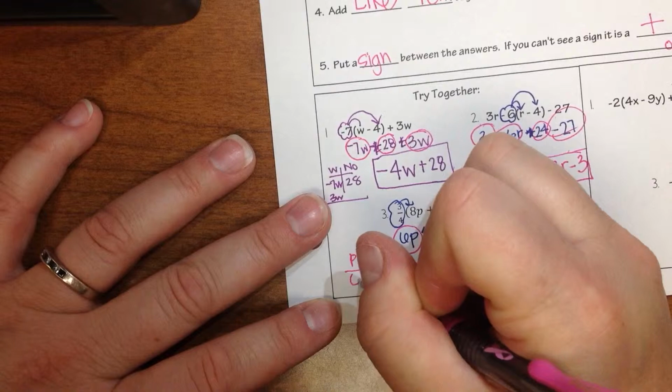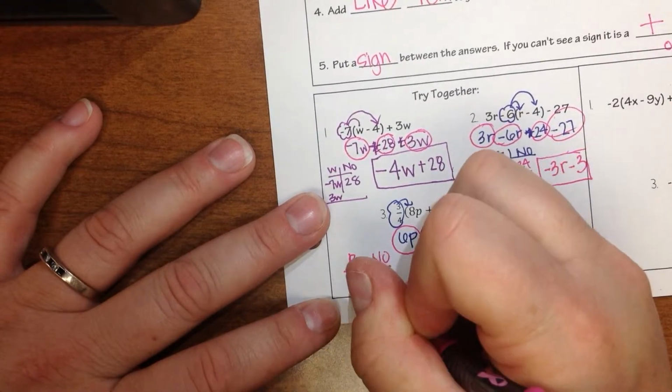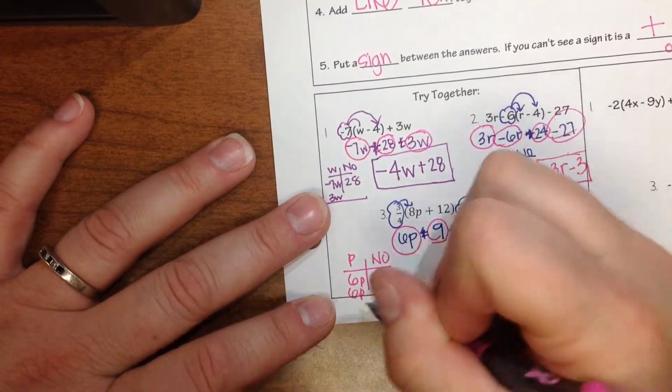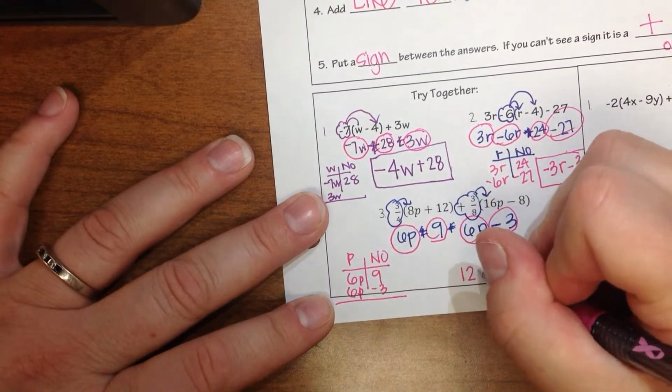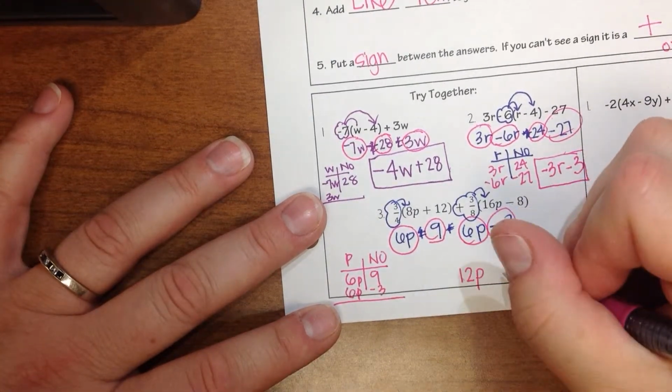I have 6 p's here, positive 9, 6 more p's here, and 3 negatives here. So by the time I'm done, I'll have 12 p's, and then 9 minus 3 is 6. Since there's no sign between them, I know it's positive. There's my answer. Okay, go ahead, pause.